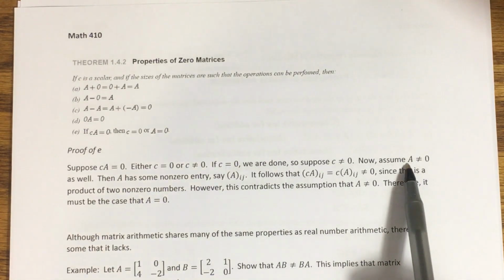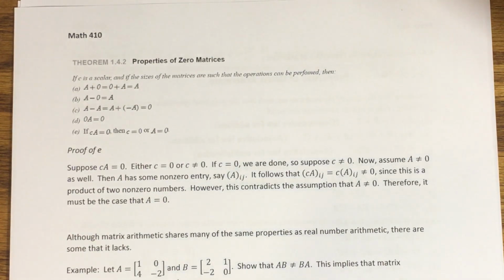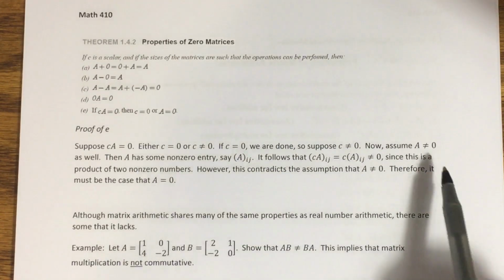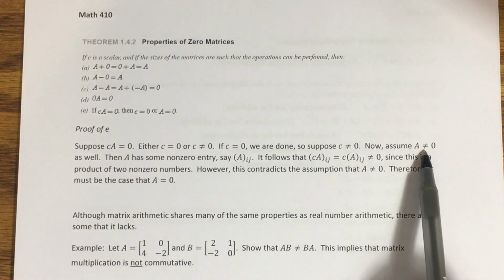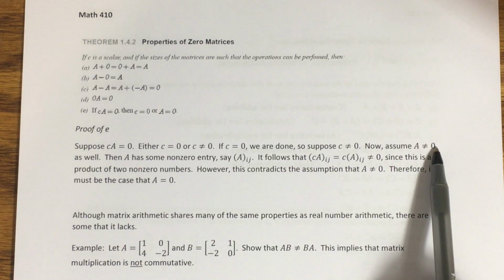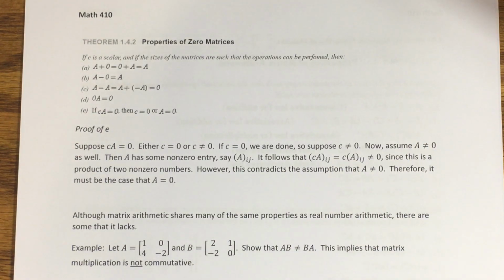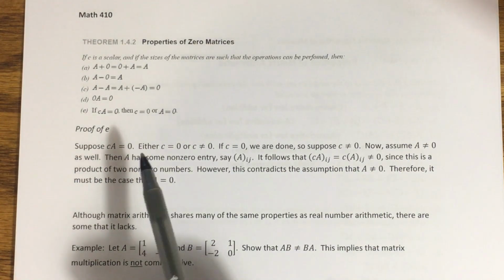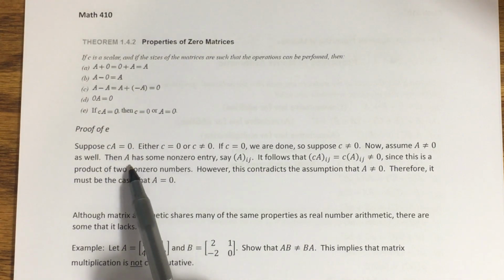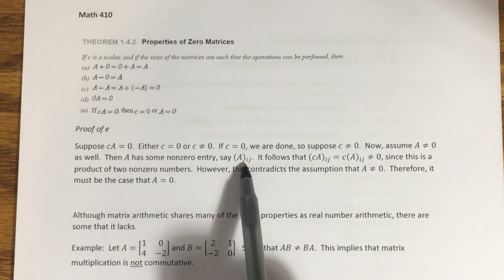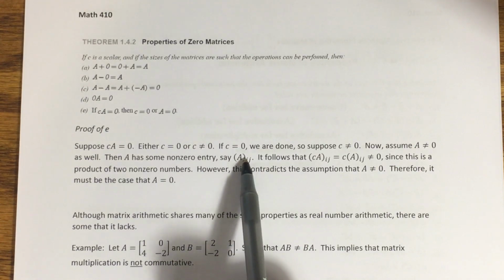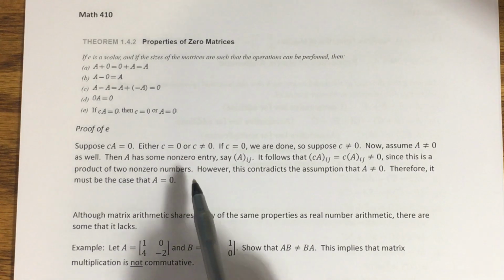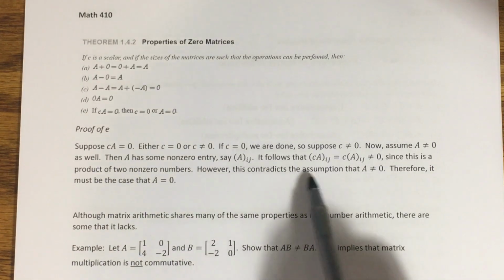So I'm going to assume the negation, or the opposite of what it is I'm trying to prove. I'm going to assume that A is not a 0 matrix. The only way that a matrix cannot be a 0 matrix is if it has at least one non-zero entry. So I'm going to say that the ijth entry of A is non-zero. Now let's look at the scalar multiplication here.